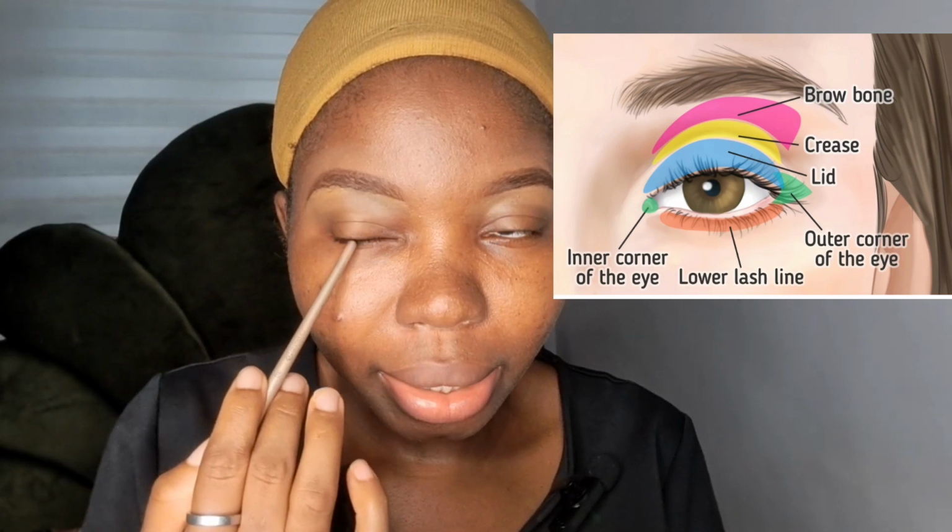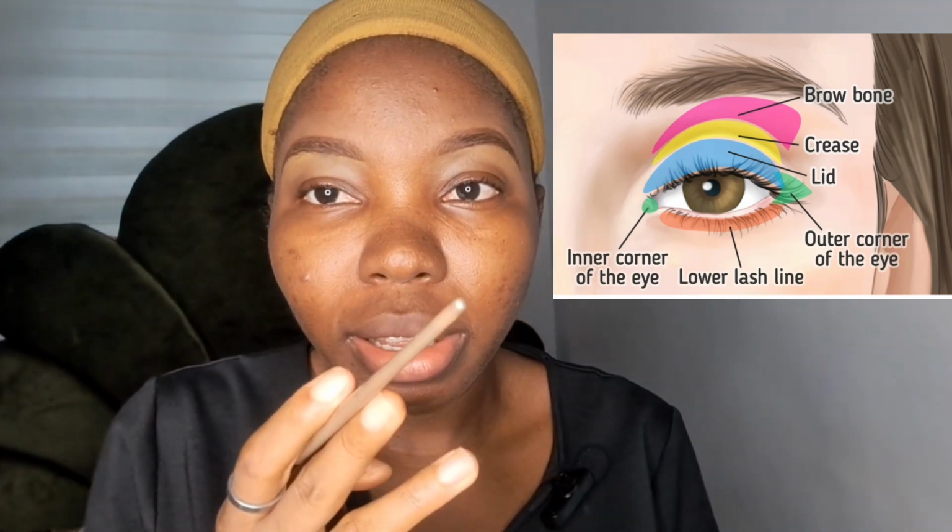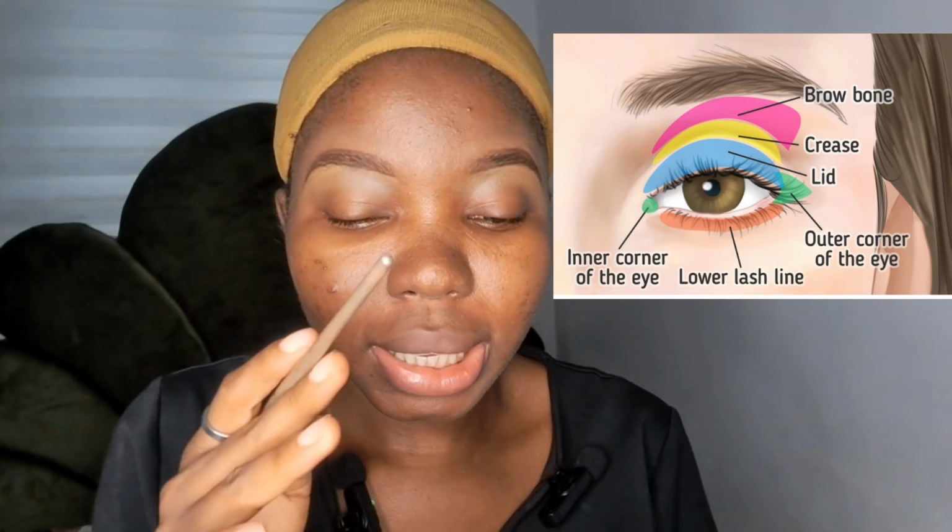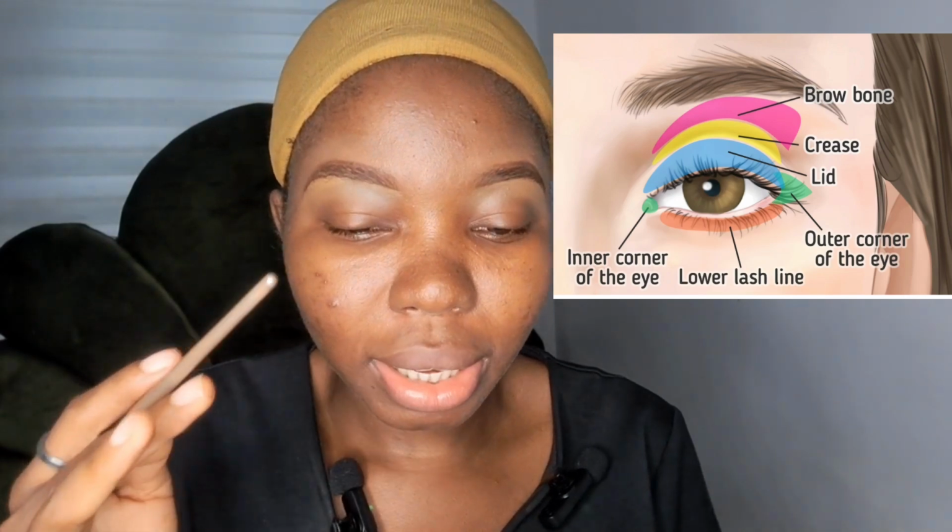This side, the downside, is called the eyelid. This side is called the outer corner. This side is called the inner corner. This side is called the lower eyelid. This thing is called the waterline. I will still display a picture so you can see it and understand what I am talking about.